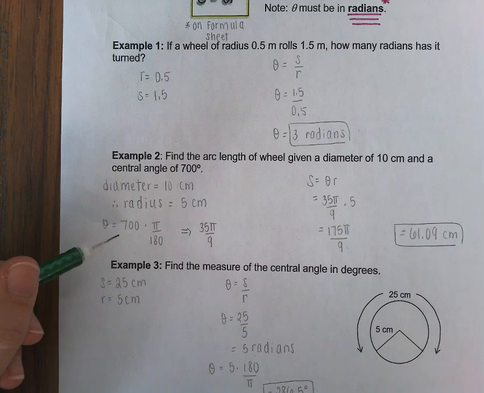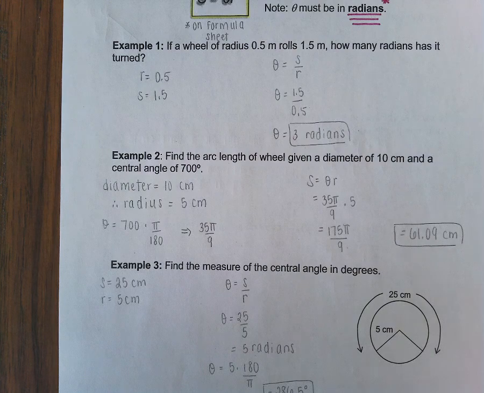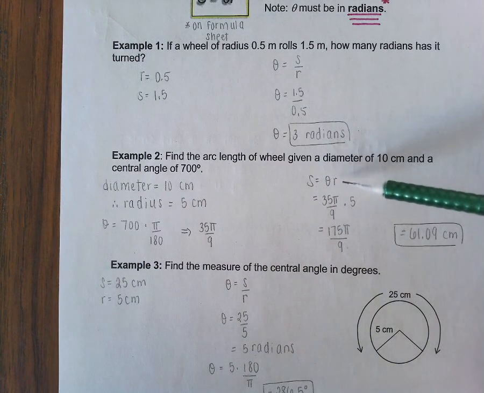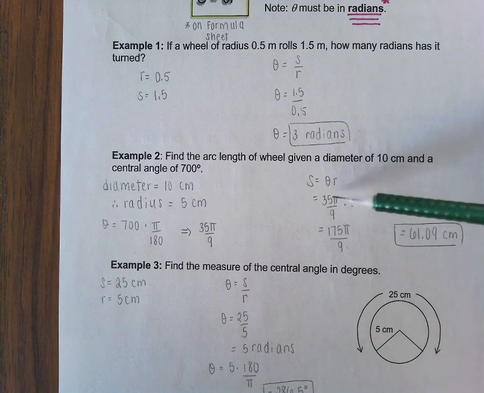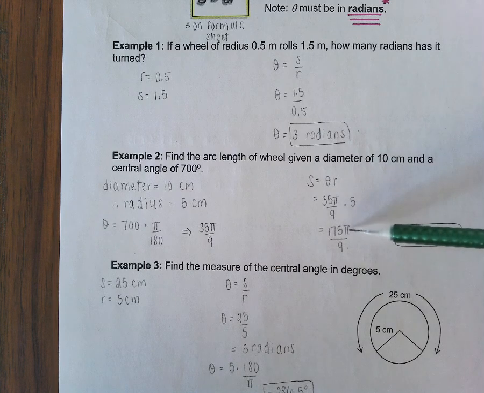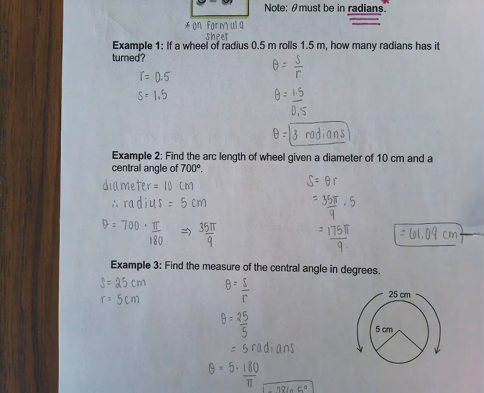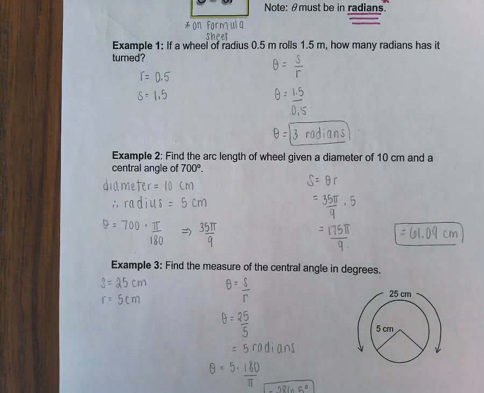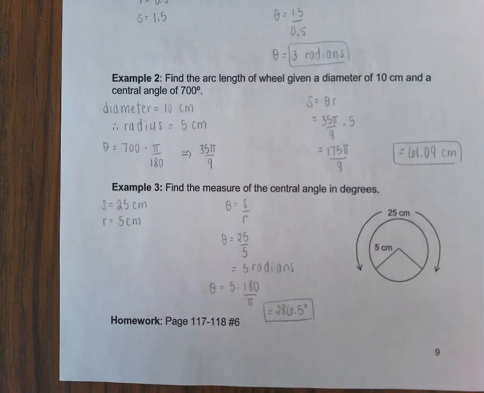Remember, 700 times pi over 180, and then just reduce your fraction. So 35 pi over 9. Once you've done both of those things, you can use your arc length formula, S equals theta times R, which is 35 pi over 9 times 5. Remember, multiply the tops, so you get 175 pi over 9, which, when you plug that into your calculator, is equal to 61.09 centimeters.